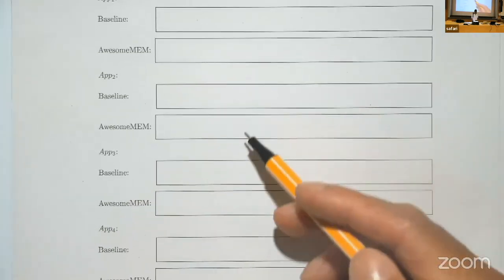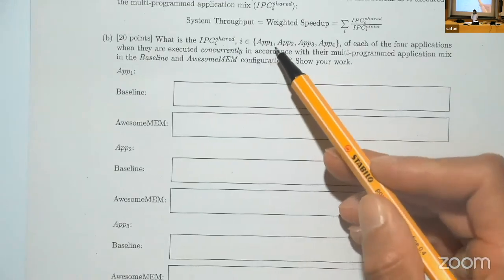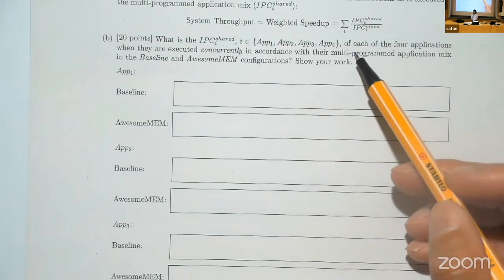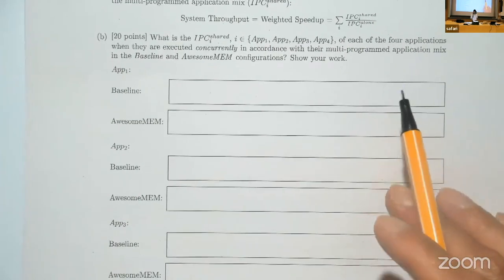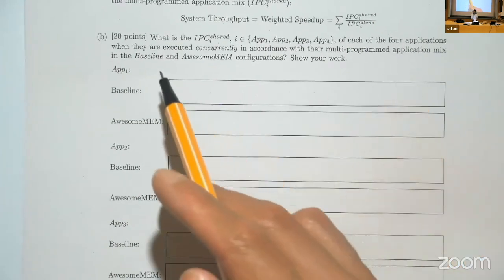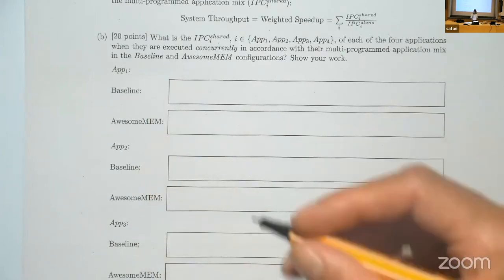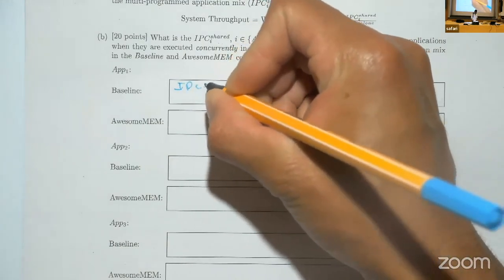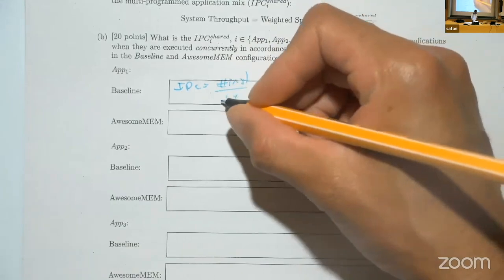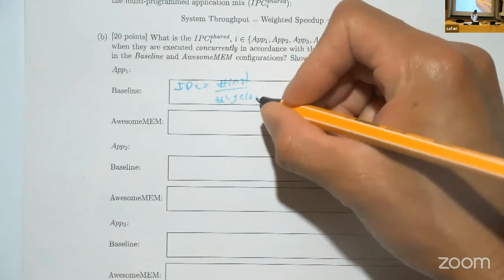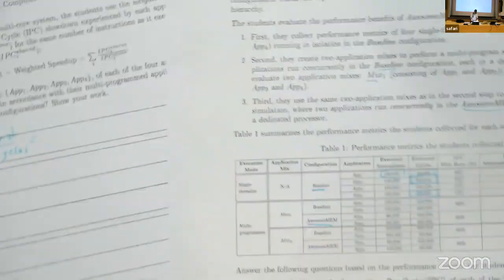So first it's asking you to calculate the IPC shared for applications 1, 2, 3, and 4, the 4 applications, when they are executed concurrently in the multi-program application mix, for the baseline and also mem configuration. So the calculation is the same. IPC is still instructions divided by cycles. But then you're going to consult another part of the table.